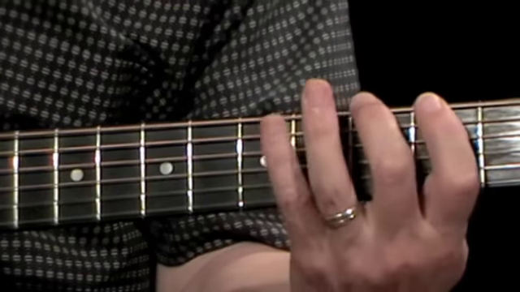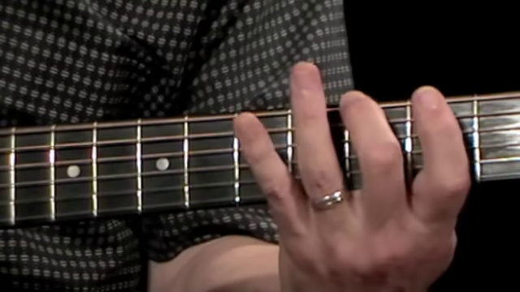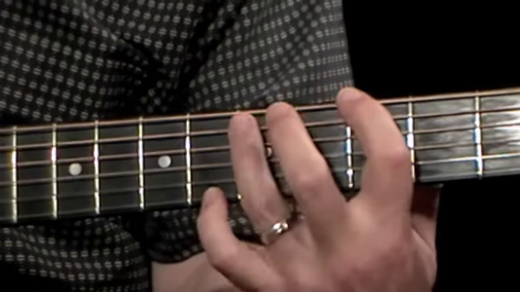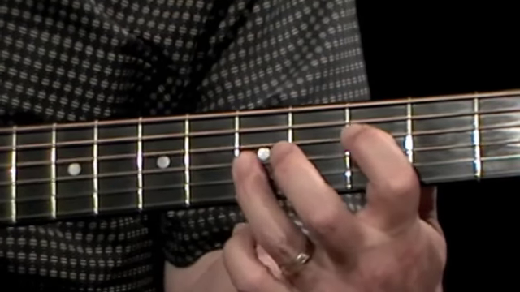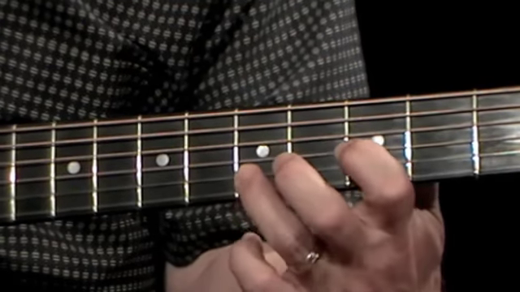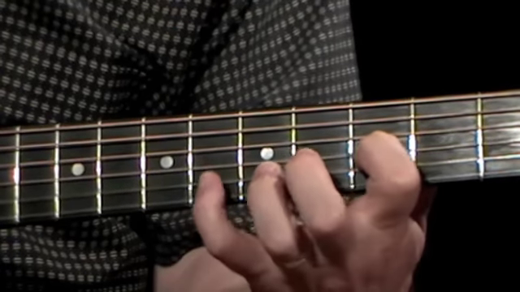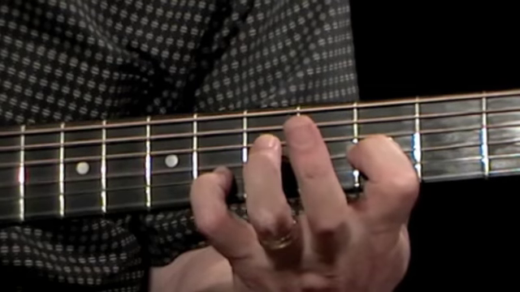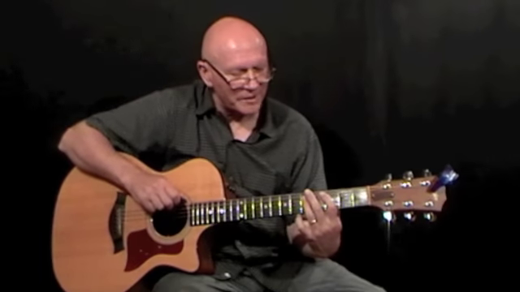And we can check that that's 5 steps up the major scale. 1, 2, 3, 4, 5. But again, as we move across the guitar, we come to that gap between the third and the second string, we have to stretch the shape to 3 frets up.